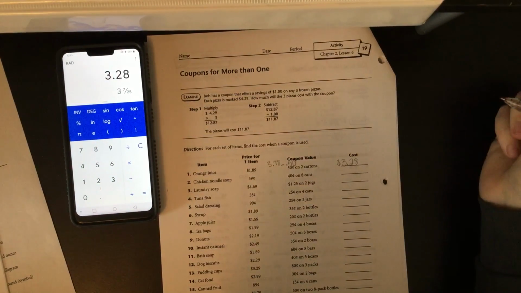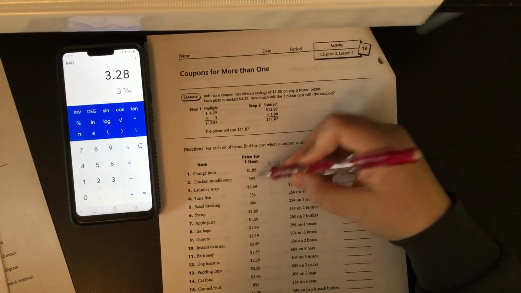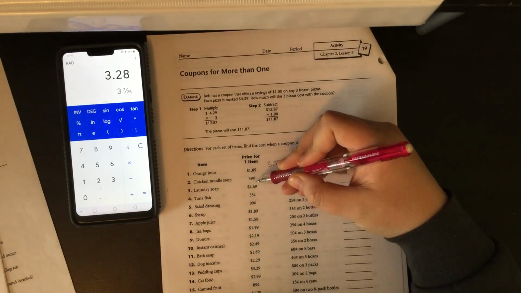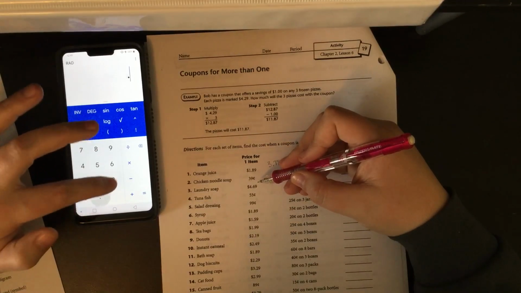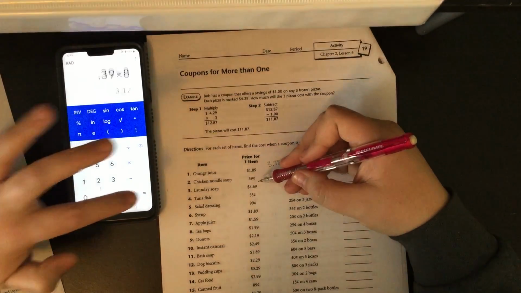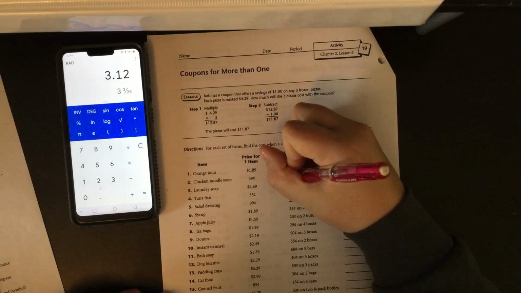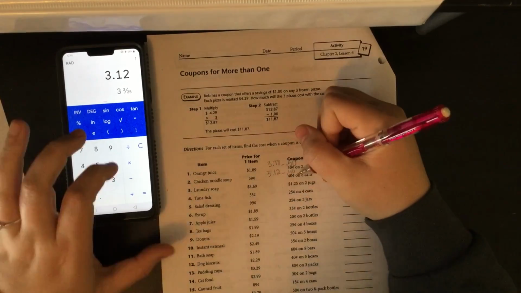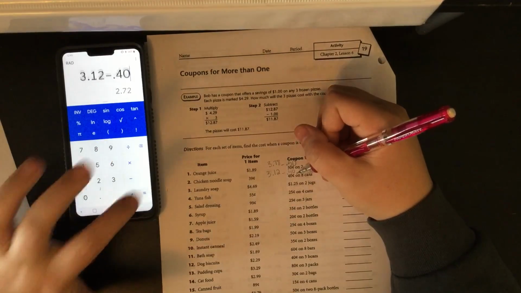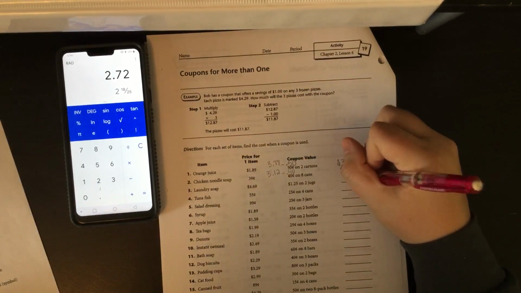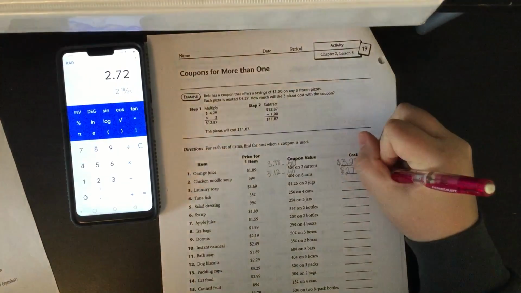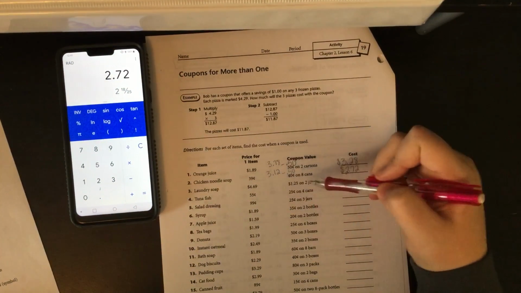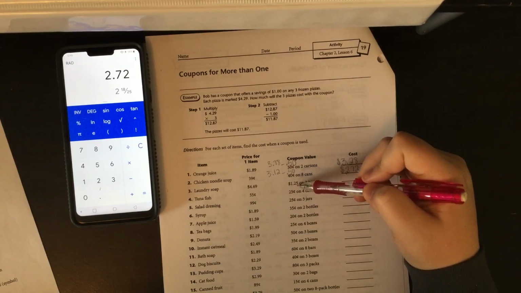and we're spending $3.28. For chicken noodle soup, it's 39 cents each. You save 40 cents on 8 cans, so we have to figure out how much 8 cans would start off as. So 39 cents times the 8 cans that we have to buy would be $3.12. And we want to subtract out the 40 cents that we're saving, and we would have $2.72. Okay, so it's just a matter of figuring out how much you need to buy, how much that costs, and subtracting out what you save.